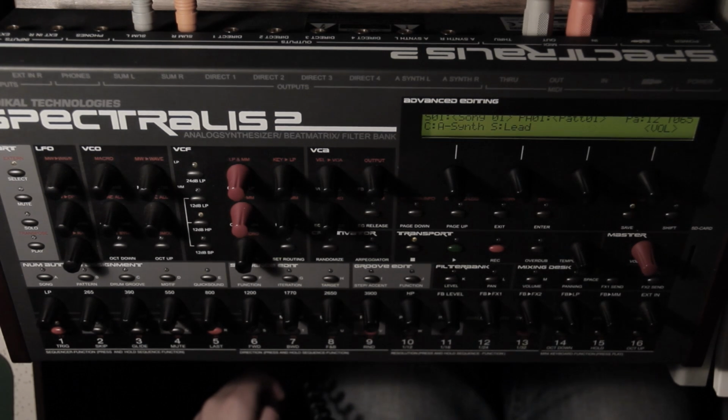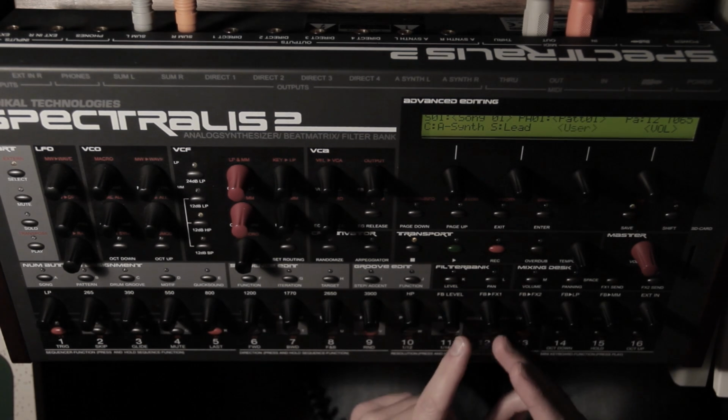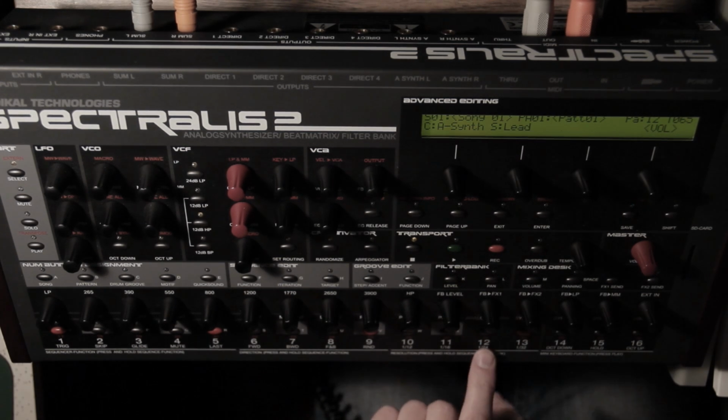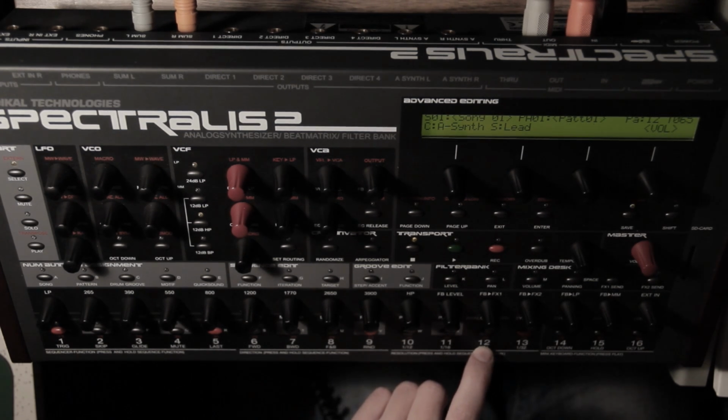If you're unfamiliar with the Spectralis, right here you have the analog synth, which is actually digital, but it goes through analog filters, and that's on part 12. You can set up to three monophonic parts with the four oscillators that you have. You can have one oscillator on the first part, two oscillators on the second, and one on the third. And you can have them going through different filters, the low pass, the multi-mode, or the filter bank.